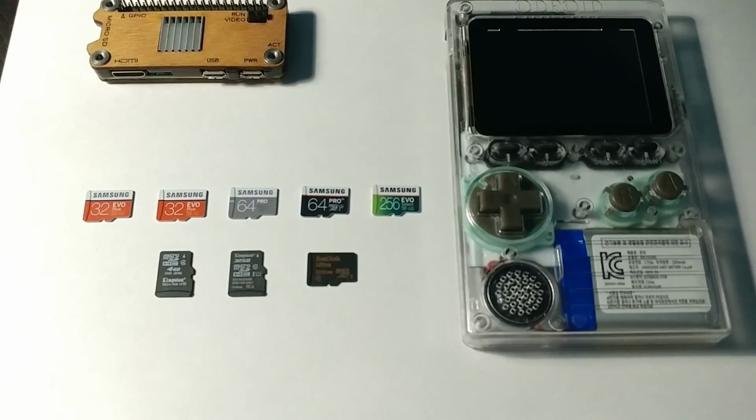Every video I've made with the ODROID-GO has had this card in the back of the ODROID-GO. And this video will be no exception. Later on when I show you some gameplay, that's the card I'll be using.